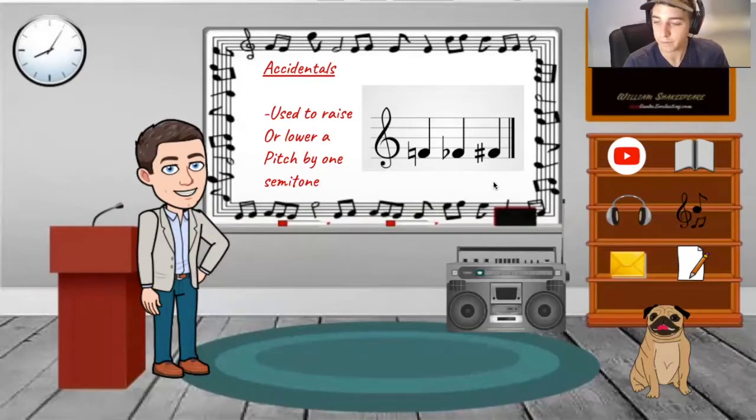So if we look at this first one on the right over here, this is a sharp sign. This is on the note F here. If we were to play this on a piano and just play the note F, we'd be playing a wrong note. So we have to raise this. If we see this symbol right here, we have to raise this by a half step or a semitone. So instead, we would play the next black note, if we were playing on a piano, above that. So instead of F, we'd be playing an F sharp.